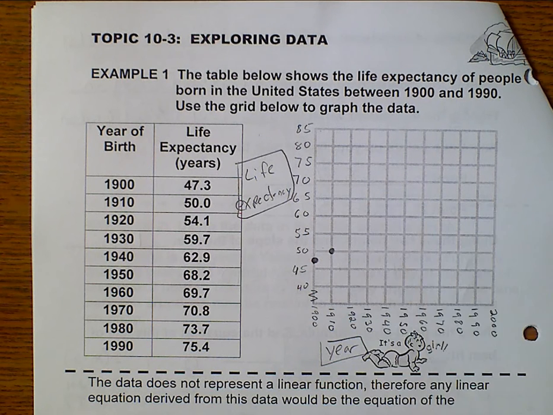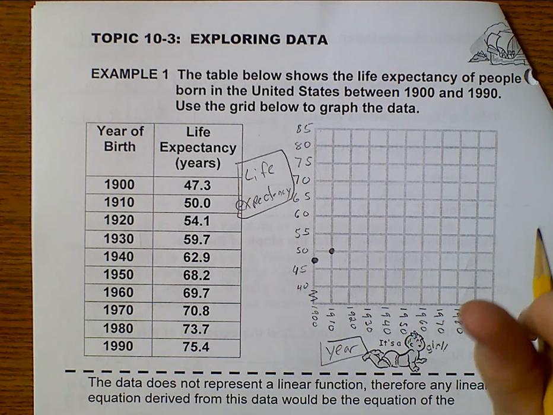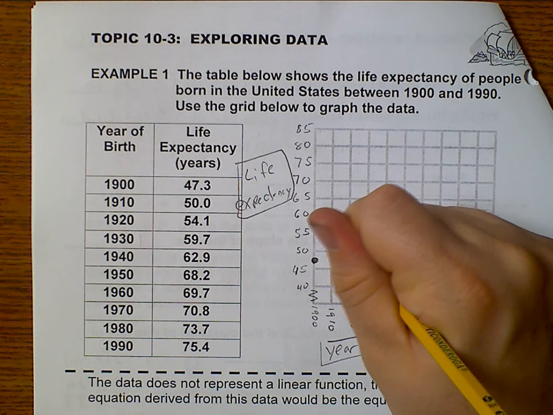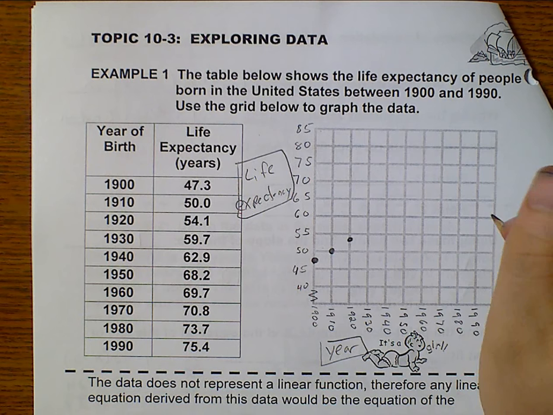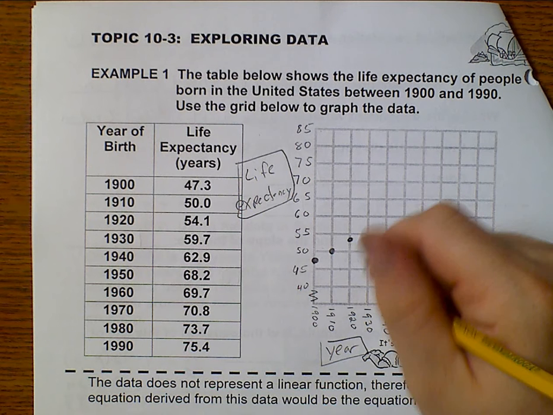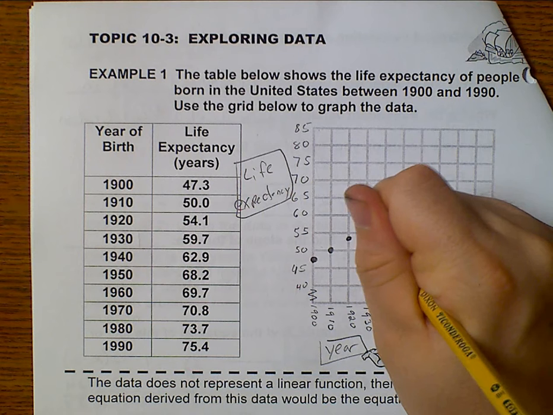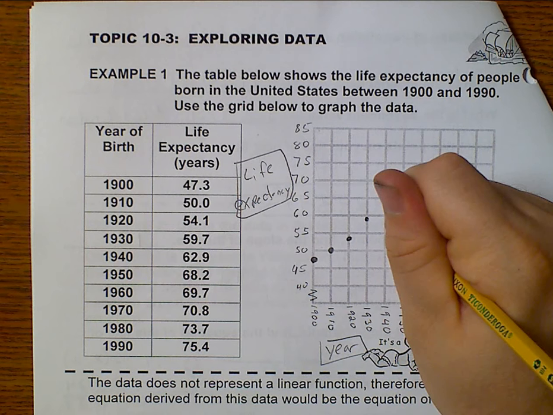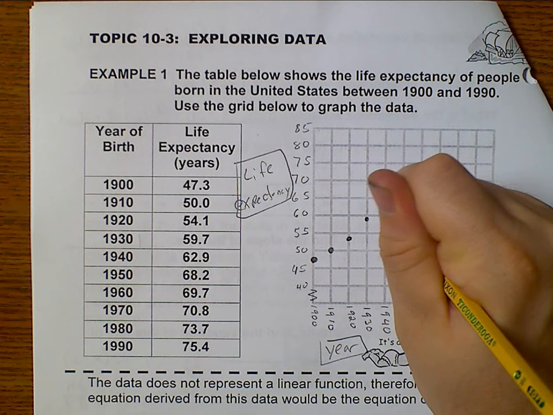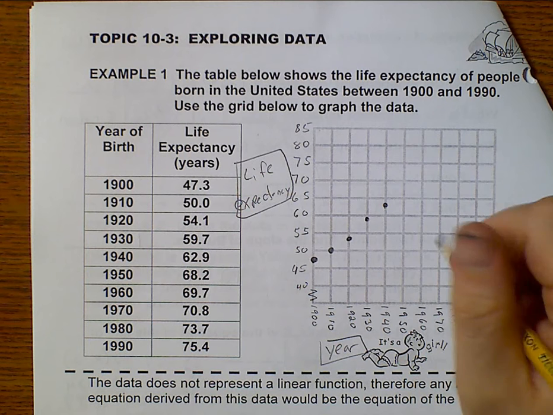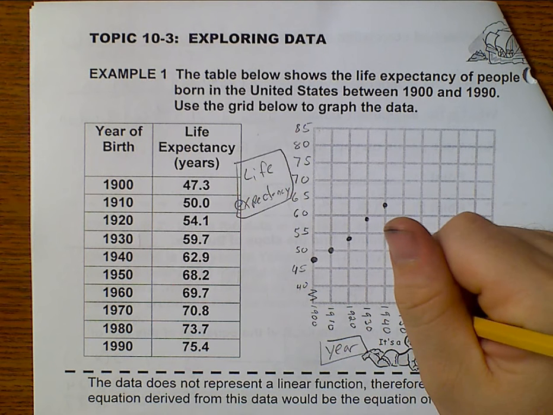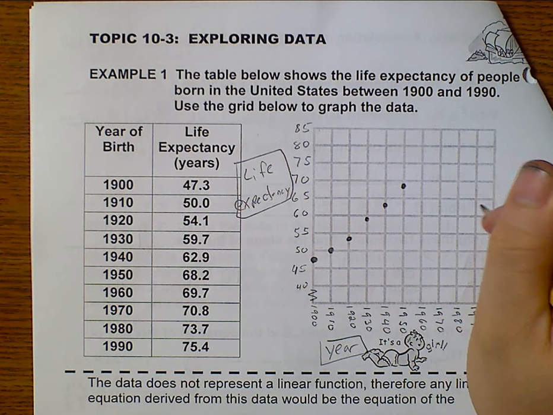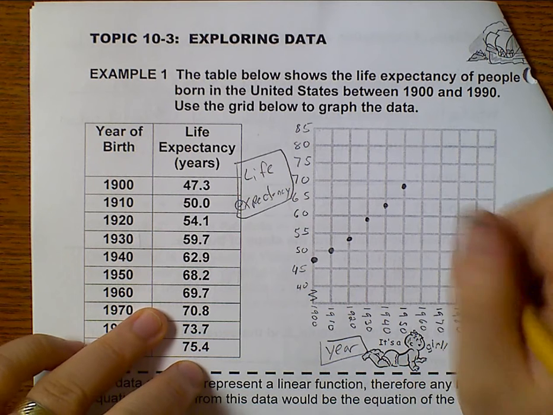In 1910, life expectancy was exactly 50 years. Aren't you glad you didn't live back here? In 1920, it was 54.1. That's almost 55. In 1930, it was getting close to 60. In 1940, it was almost 63. In 1950, it was just over 68. In 1960, it was almost 70.